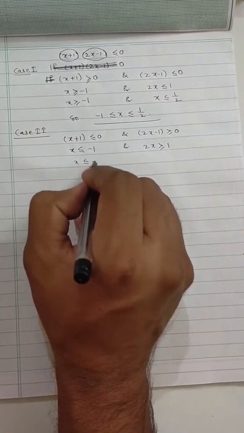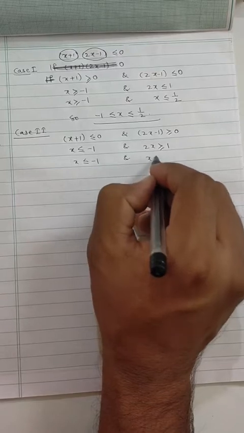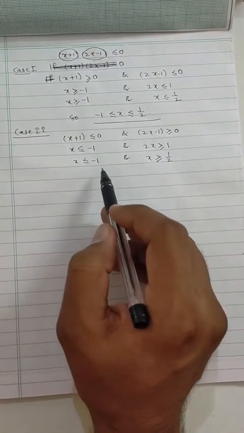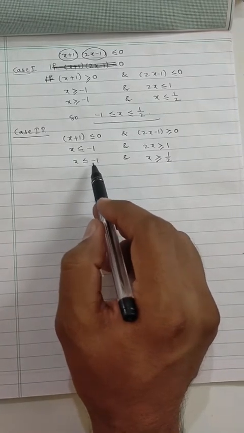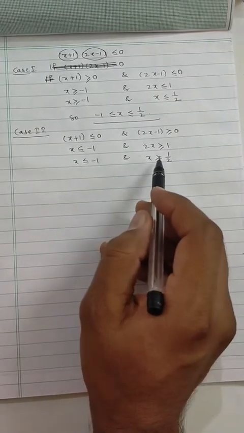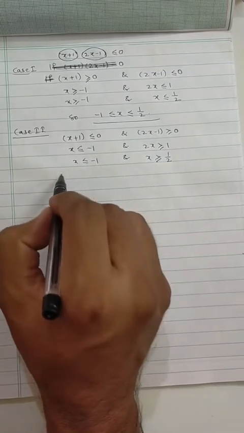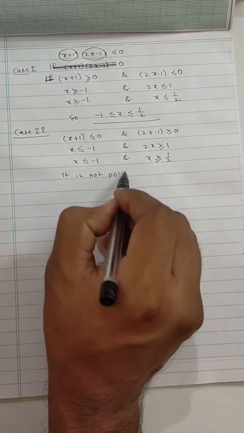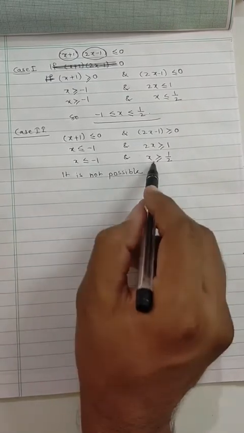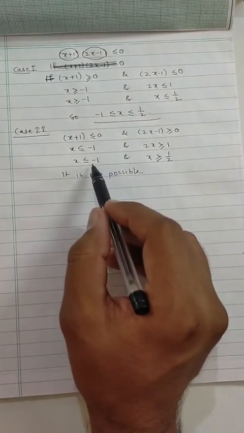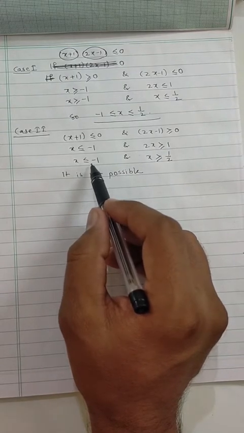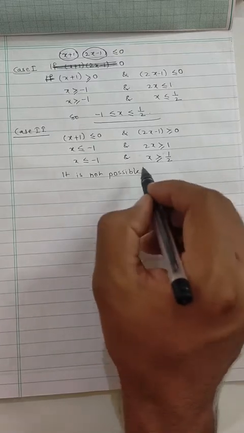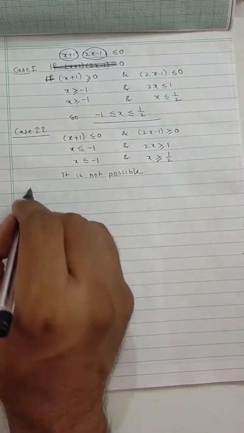That means x is less than or equal to minus 1 and x is greater than or equal to half. Such a real number does not exist which is less than minus 1 and greater than half. So it is not possible. I cannot have a real number which satisfies both the conditions. It is not possible.